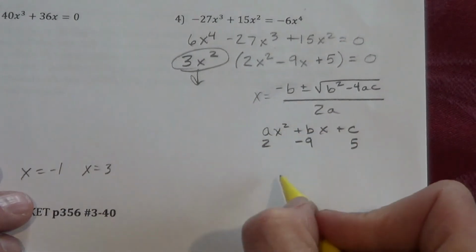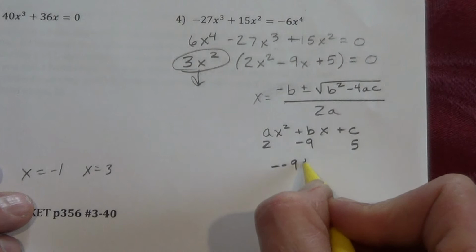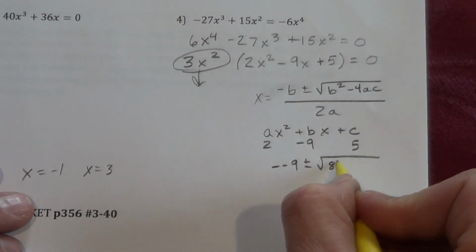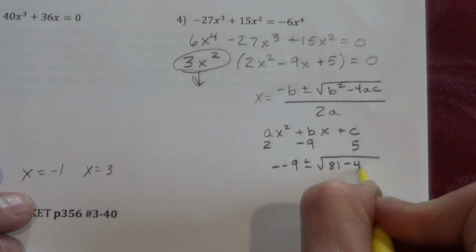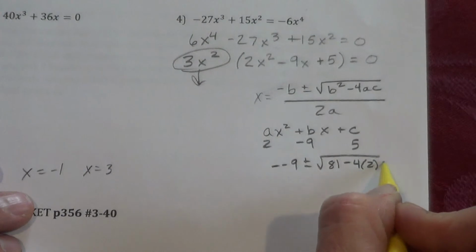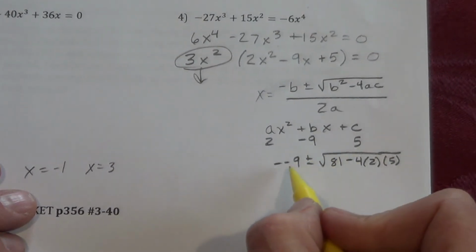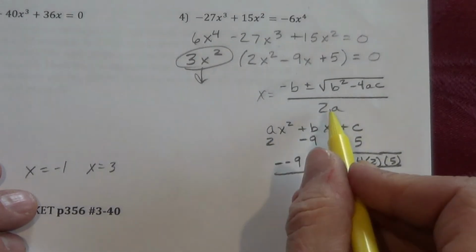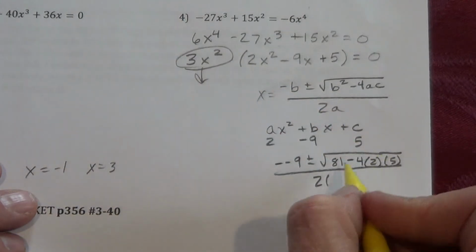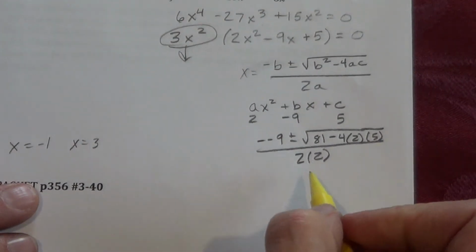So we take our formula, negative 9 plus or minus the square root of negative 9 squared, which is 81, minus 4 times 2, our a value, times 5, our c value, all over 2a, 2 times 2, that's our a value. So we go ahead and we solve this.